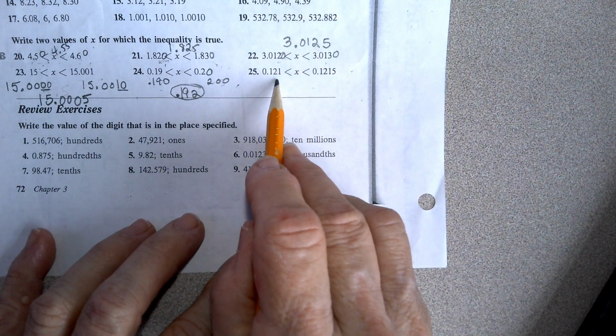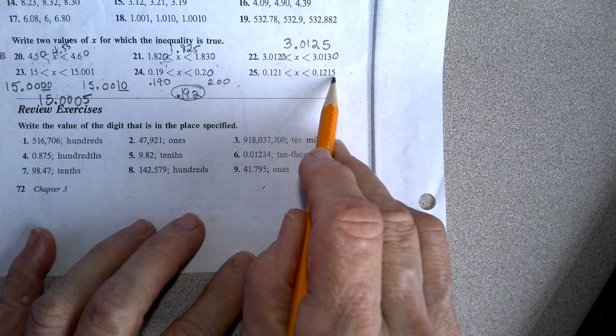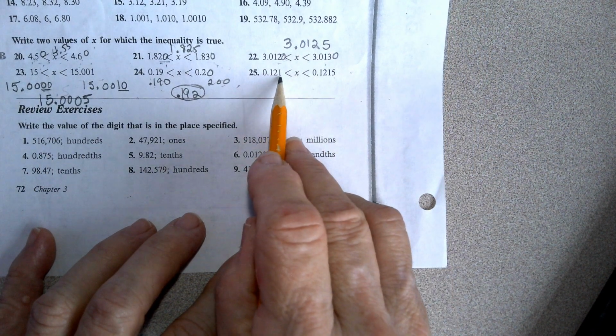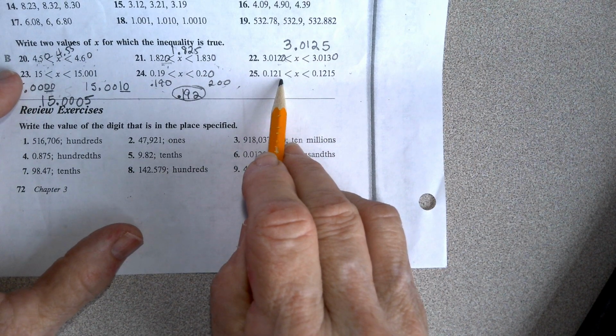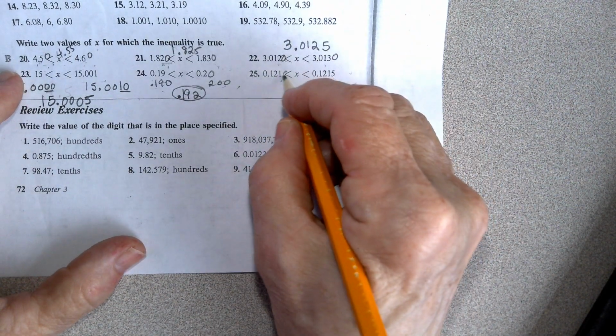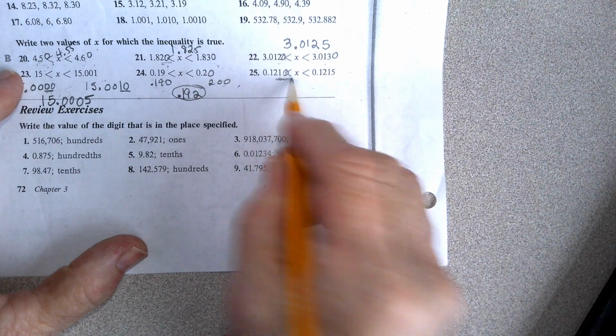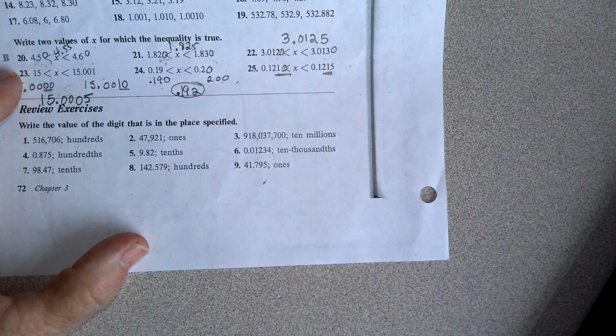This one has 1, 2, 3, 4. This only has 1, 2, 3. What should I add on to this first one? A 0. And now we're looking for a number between 10 and 15.